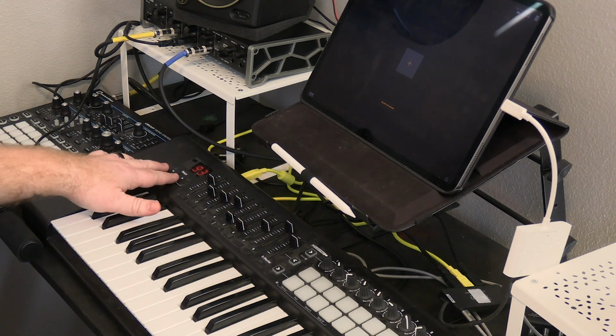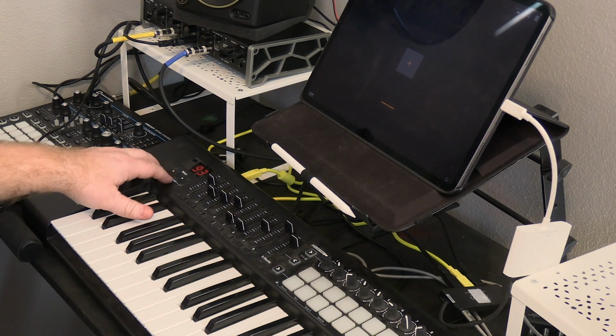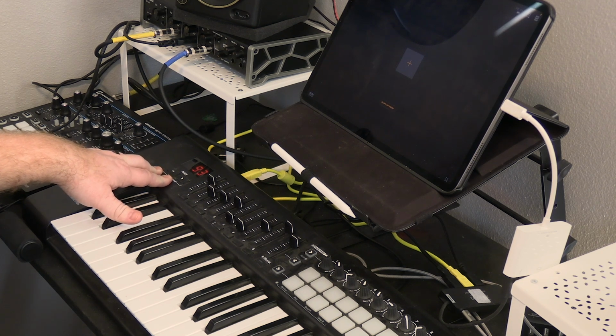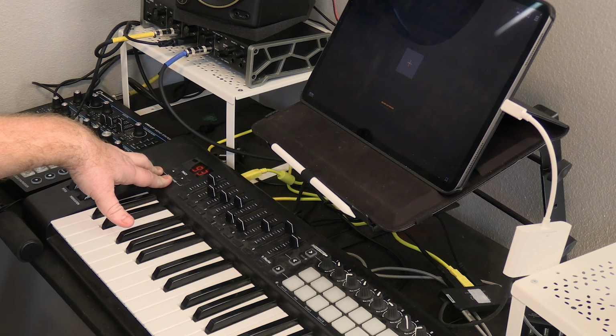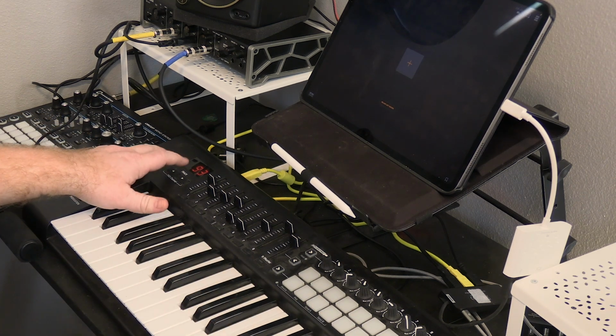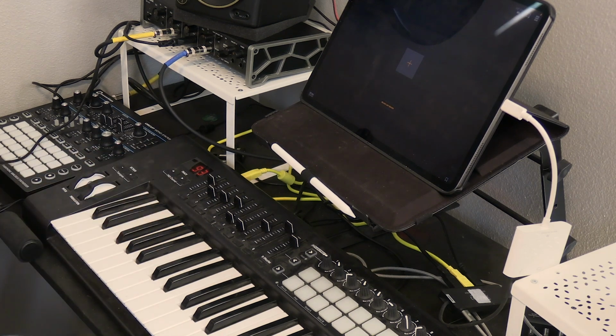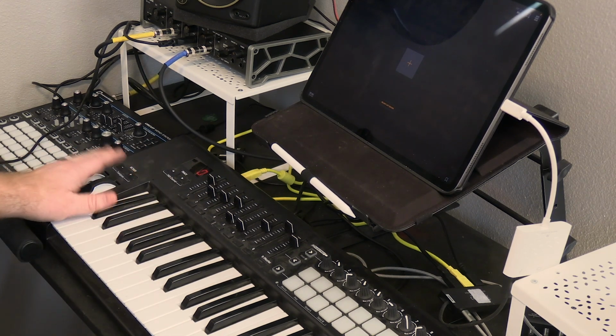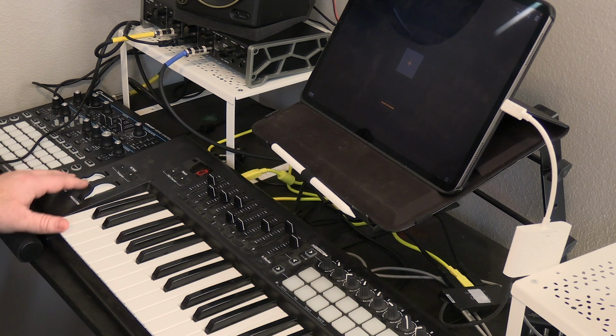And I can quickly change MIDI channel if I need to using these, the track buttons here. That is pretty handy so that I can have a certain instrument set to a certain channel, and I can swap quickly between those if I need to. I have my octave transpositions if I need to, and then of course I have a pitch bend and a modulation wheel as well.